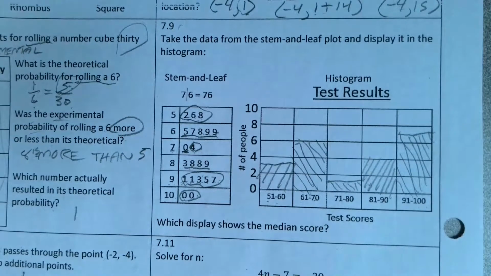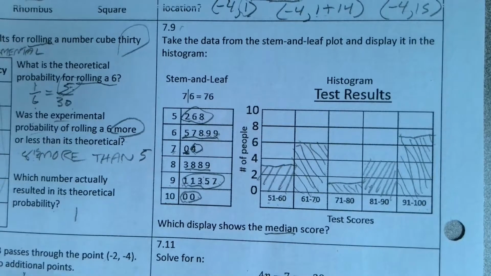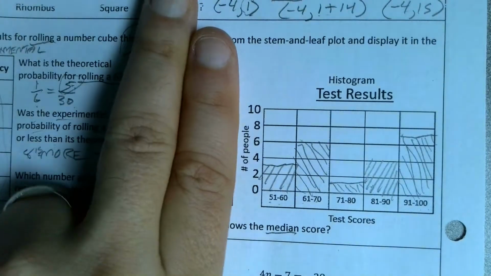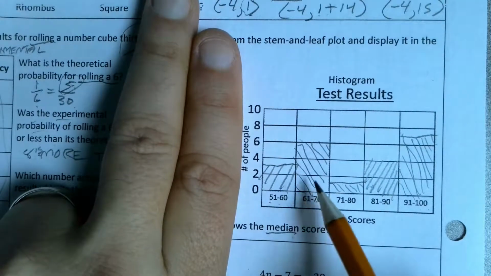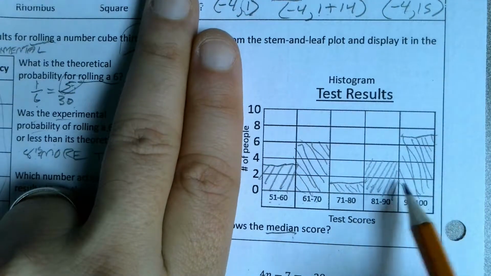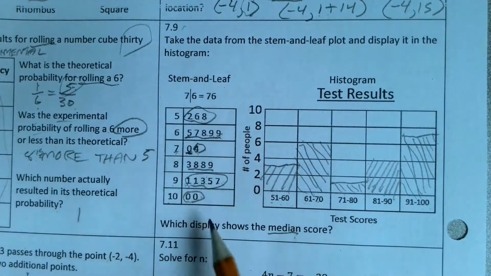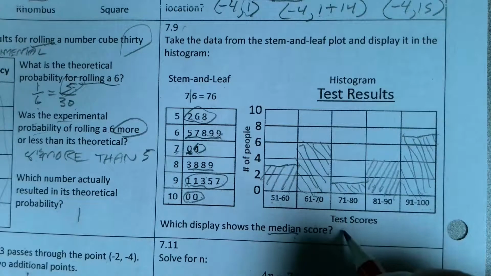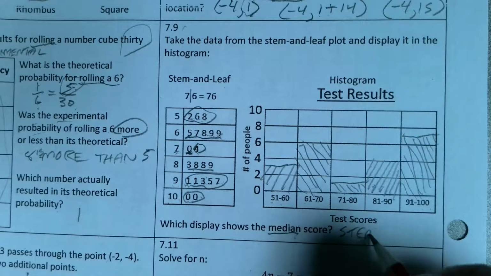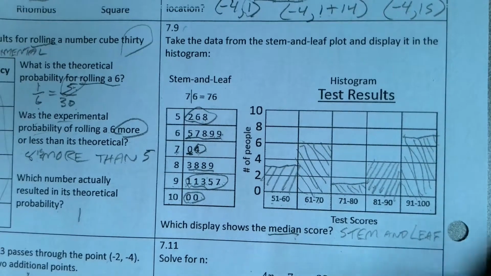And there we go. Now, which one shows the median score? If we weren't looking at this, median is a specific number. We don't know the specific numbers just by looking at a histogram. So the stem and leaf plot can show us the median, being the middle number. The stem and leaf plot will give us the actual median.